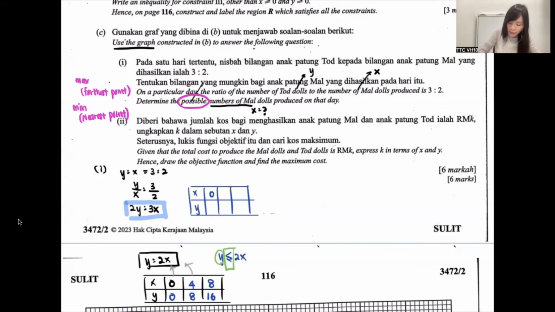For x, I put 0. If I substitute 0, y is 0. Now how about I substitute 4? 4 times 3 divided by 2, so y is 6. For the next one, I substitute 8. Is it too big? 8 times 3 divided by 2 is 12. Okay, these are the points that I have.